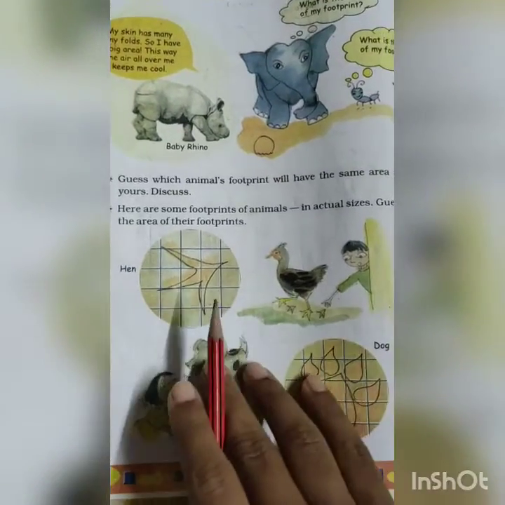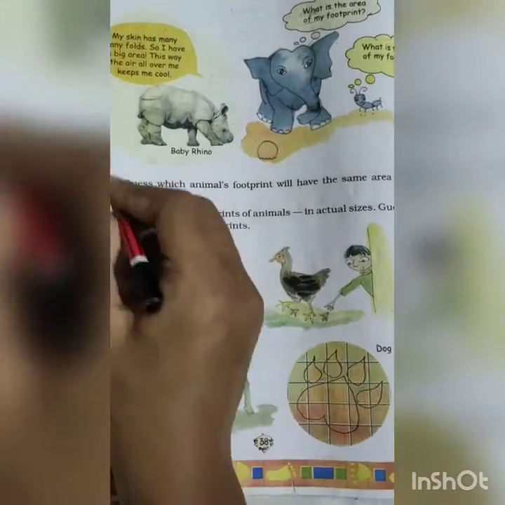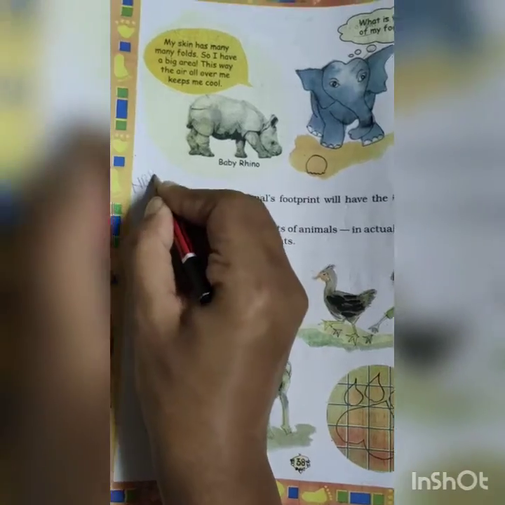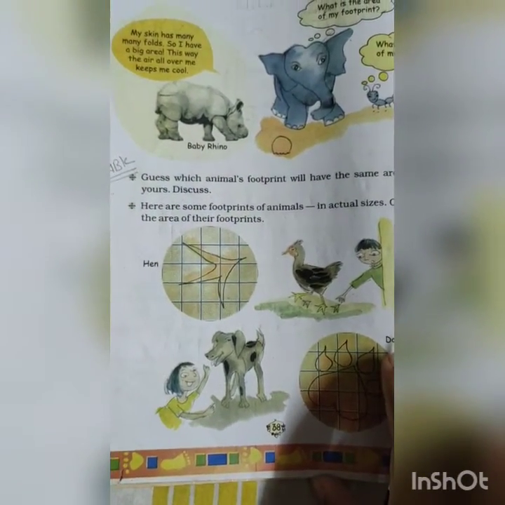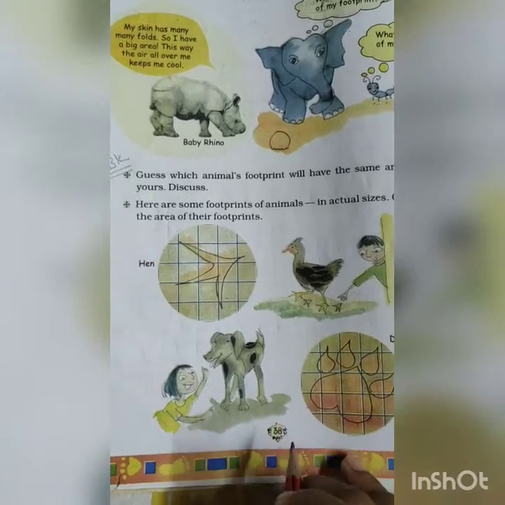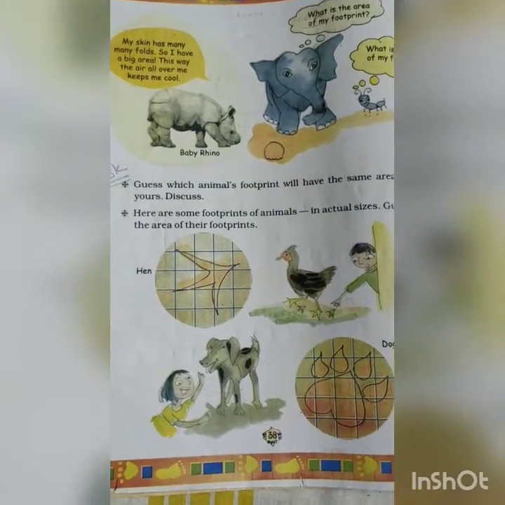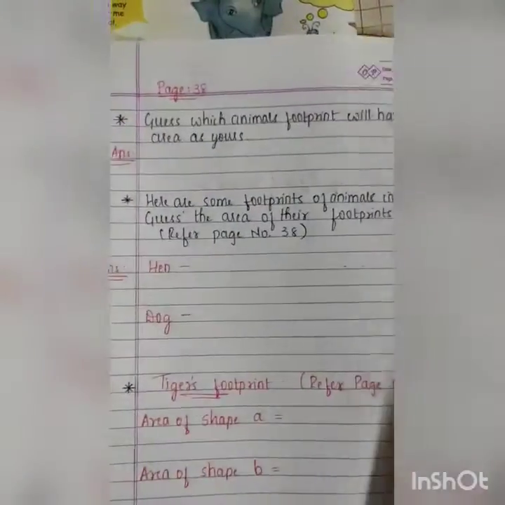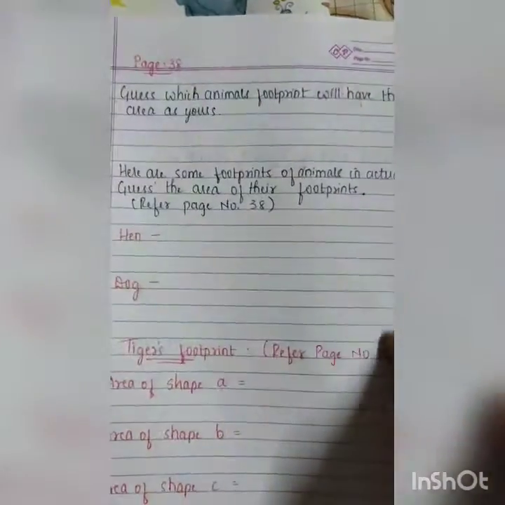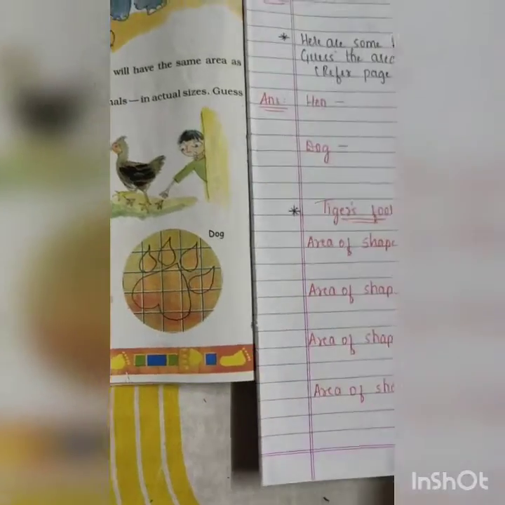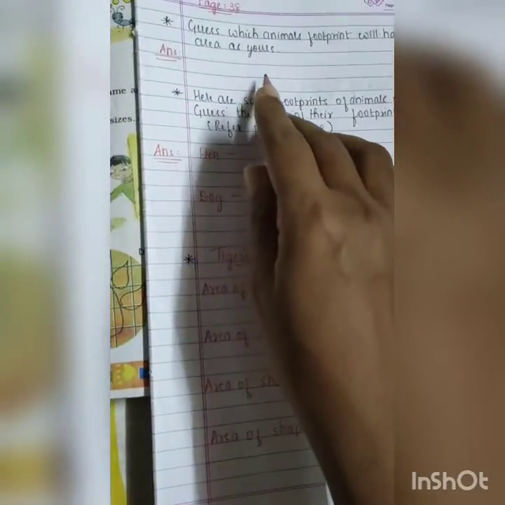Now certain questions are given which you also have to write in the notebook. So mention in your textbook NBK, which means you have to refer to the notebook, and while writing in the notebook you have to mention everything, that is page 38. Now the question I have written here, you also have to write it.